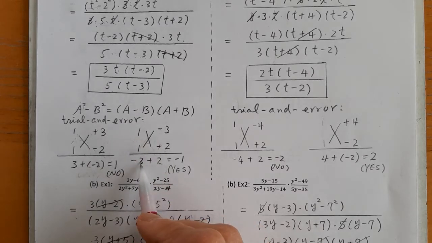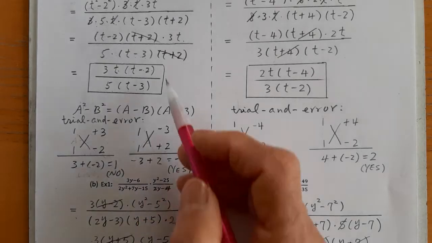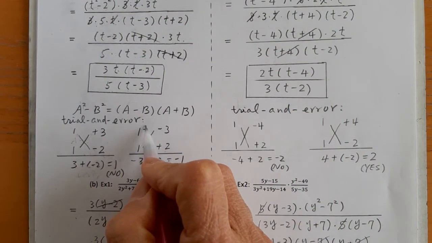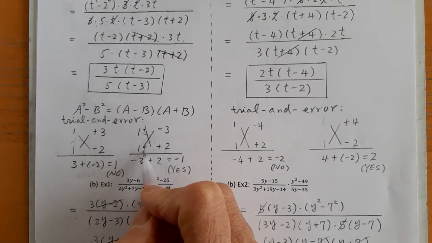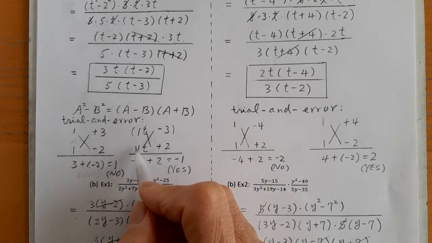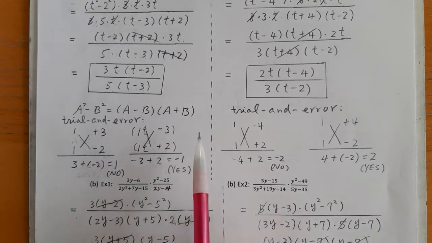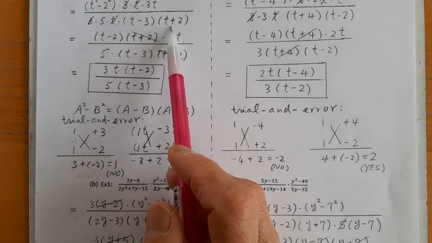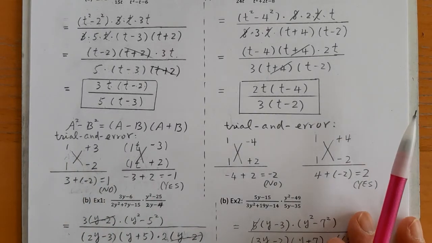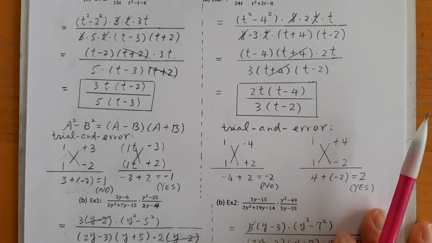Cross product, negative 3 added to 2 is negative 1. That's the t-term coefficient. So this is the right one. Then you attach t, because t squared factors as t times t, and put the parentheses. So you get (t minus 3) times (t plus 2). So use the trial and error method to factor it.